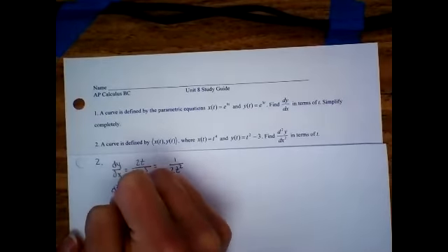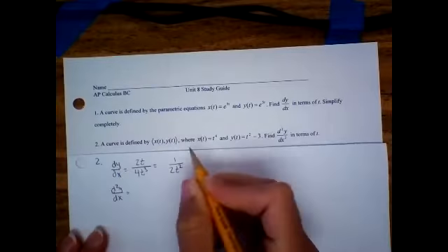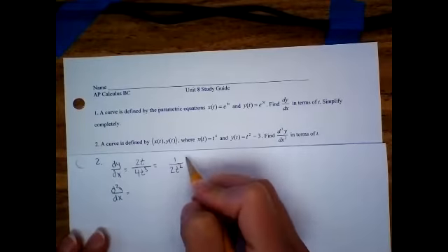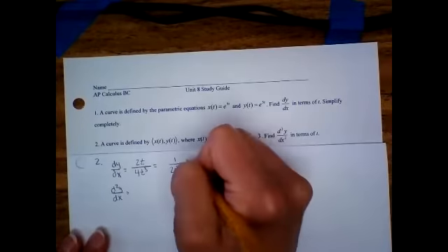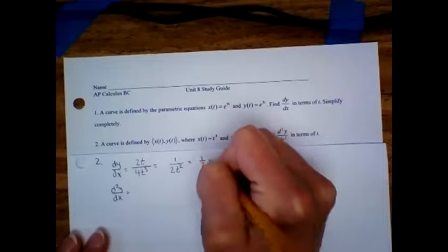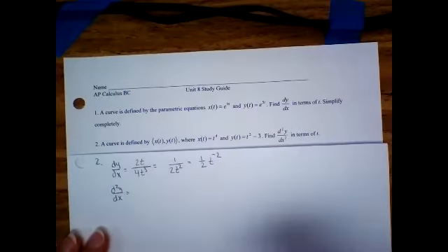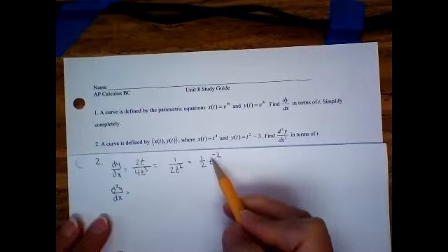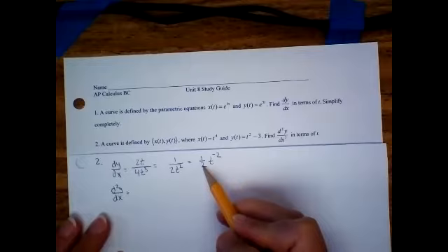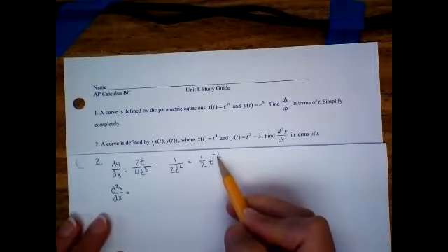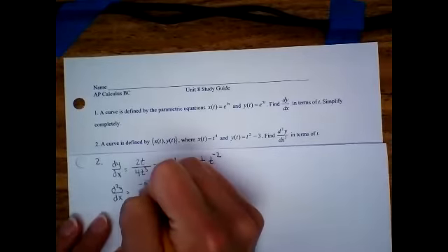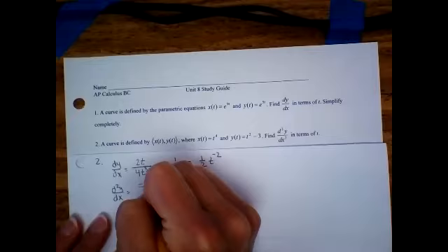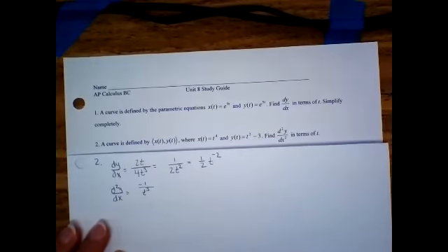So now we're going to do the second derivative. So it's the derivative of this. So let me rewrite that. That would be 1/2 t to the -2. So if you do that derivative, multiply this down, you would get -1, and then you would subtract this further. So it would be t to the -3rd. So we're going to have -1 over t to the 3rd.